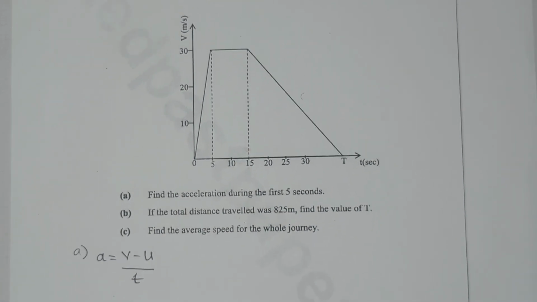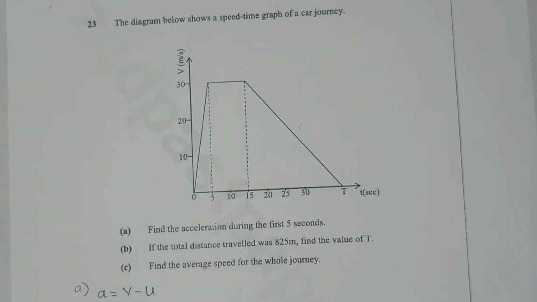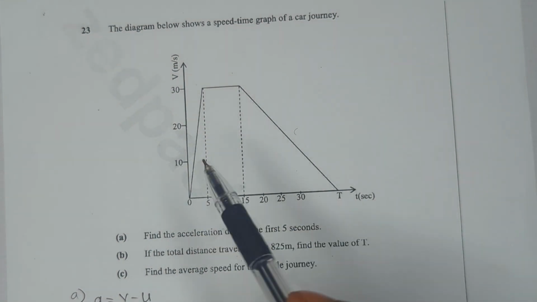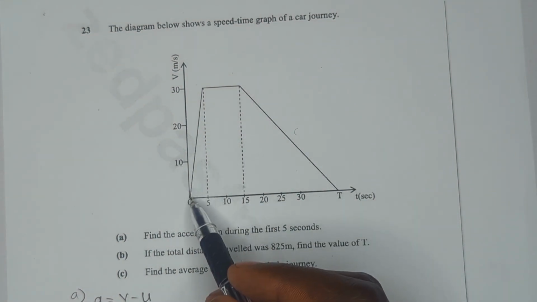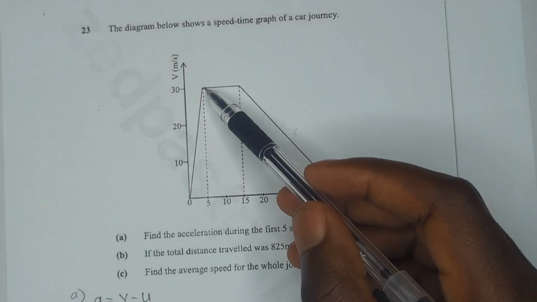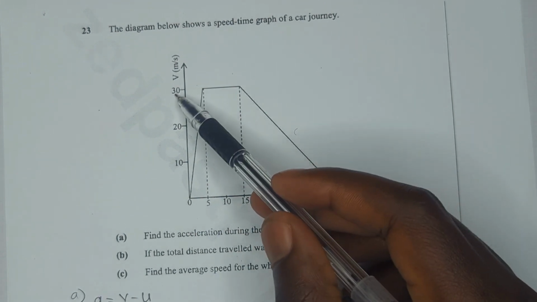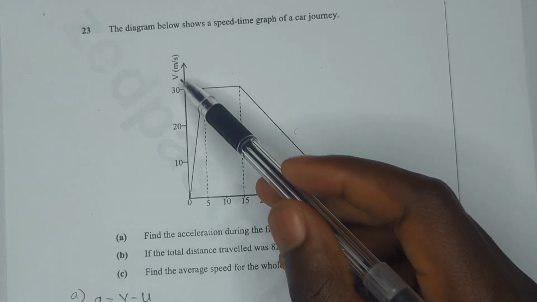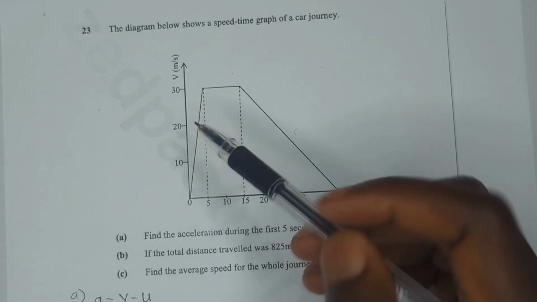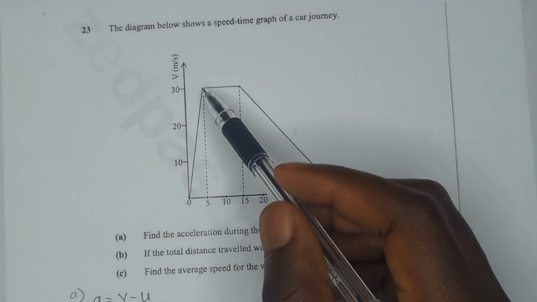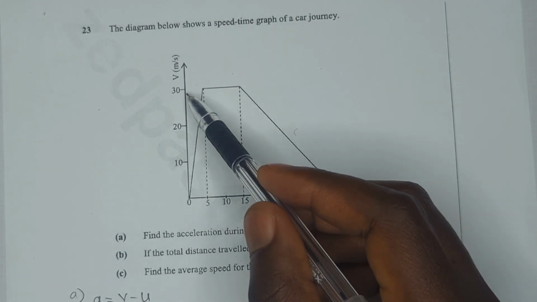If we check on the diagram, our initial velocity is where the car started accelerating. It started here at 0 and reached here at 30.